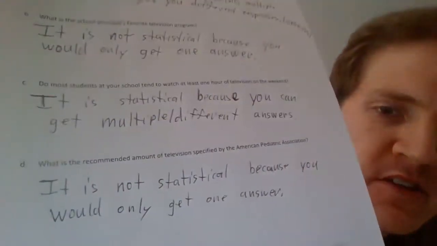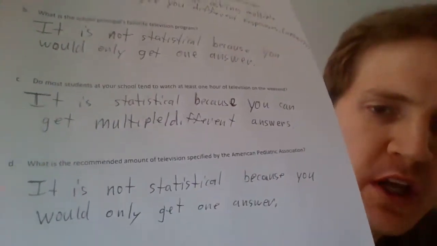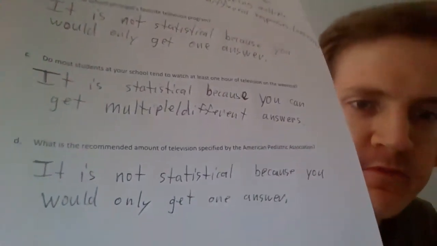And that is it for the first page. So on the last one, it is not statistical because you would only get one answer.